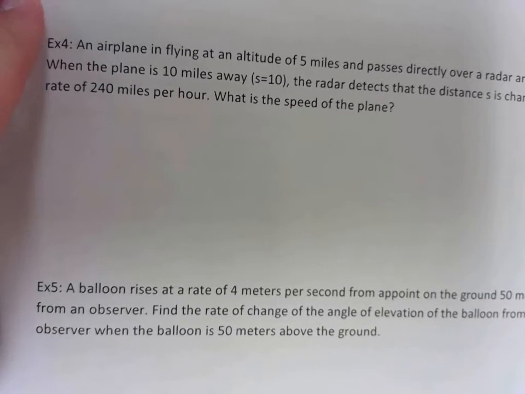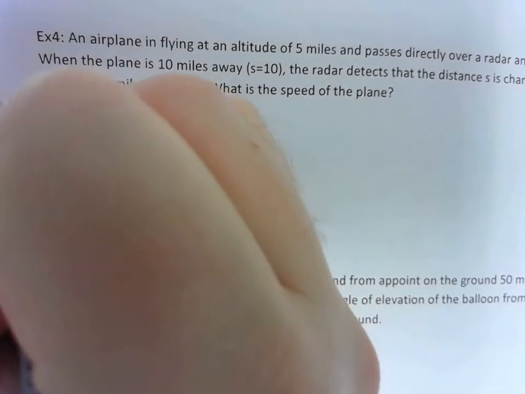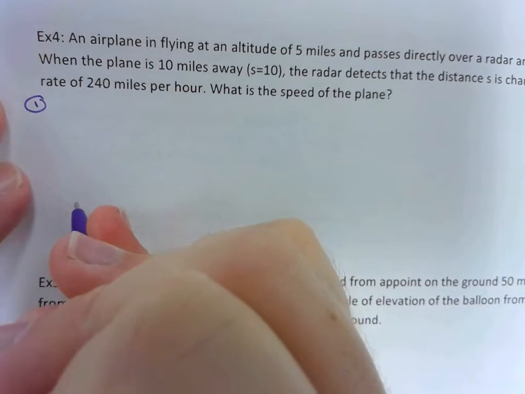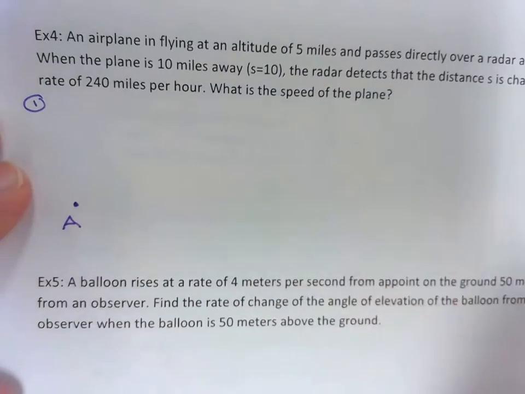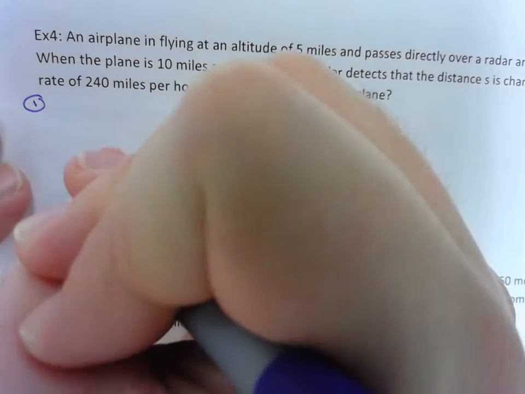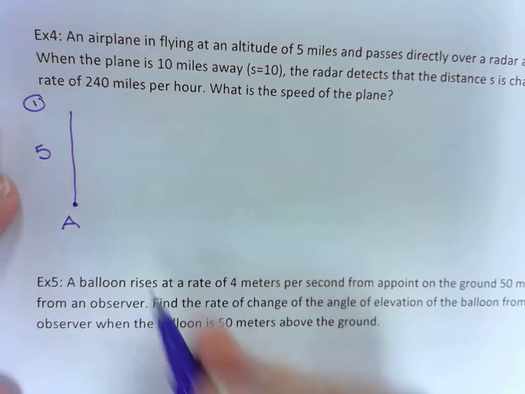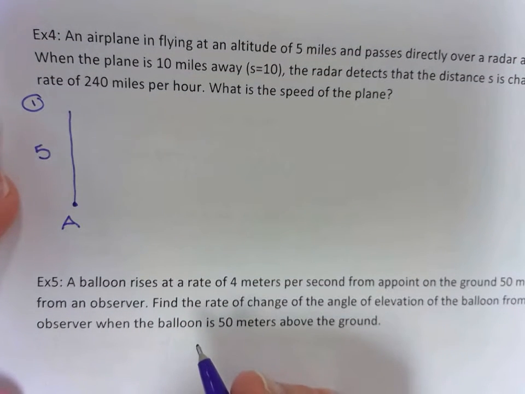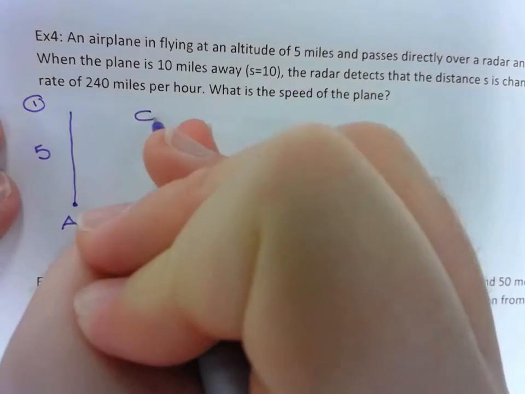So let's see. An airplane is flying at an altitude of 5 miles and passes over an antenna. So let's look at step 1. Here's my antenna. A plane is flying, and altitude means the height. So this is going to be the altitude of 5. That's how high the plane is. Okay, here's my plane.